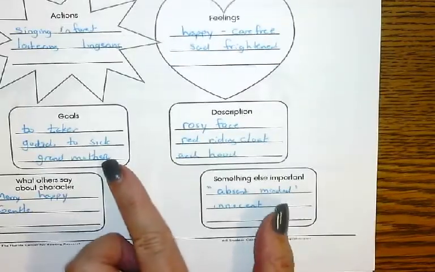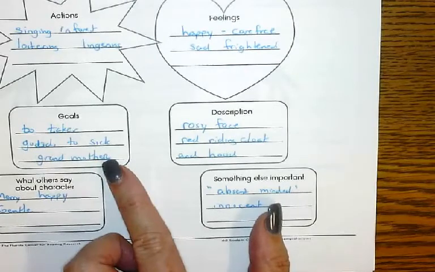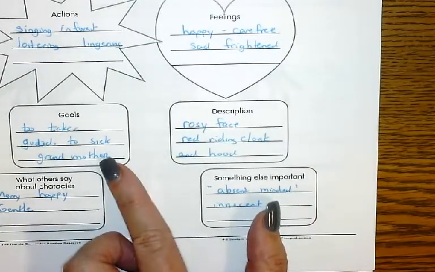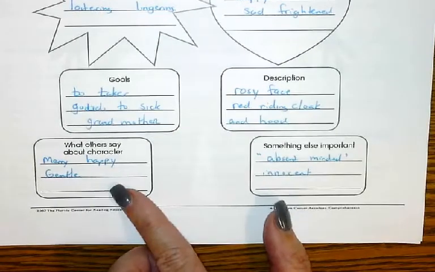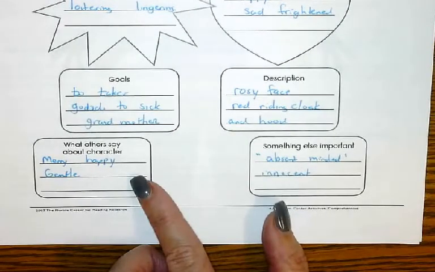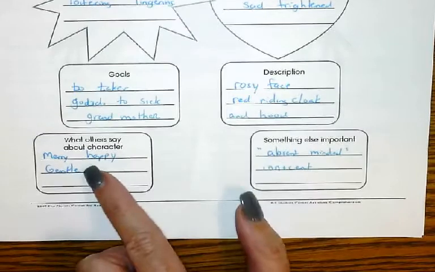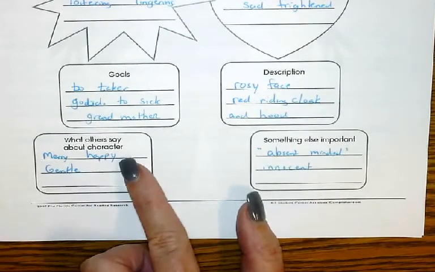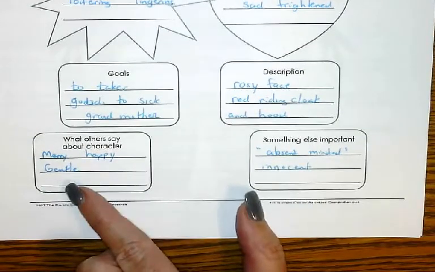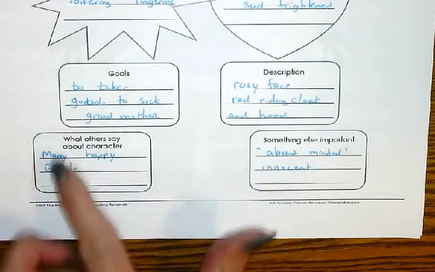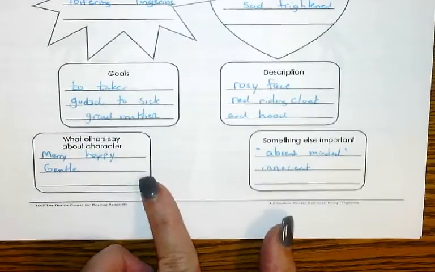Then we said, what are her goals? Well, her goal in this story is to take goodies to her sick grandmother. Okay? That's her goal, to take these goodies to her sick grandmother. What did other characters say about her? Well, in the story, the narrator says that everyone thought she was merry and happy and gentle. So this is the perception everyone has of her.